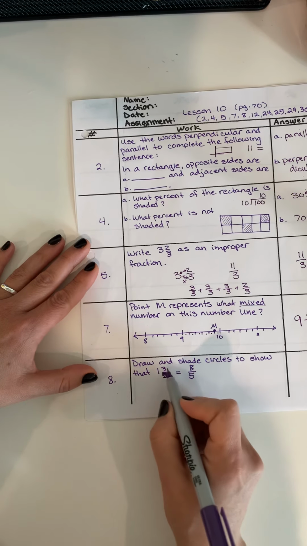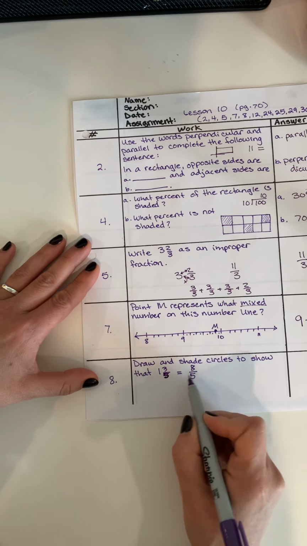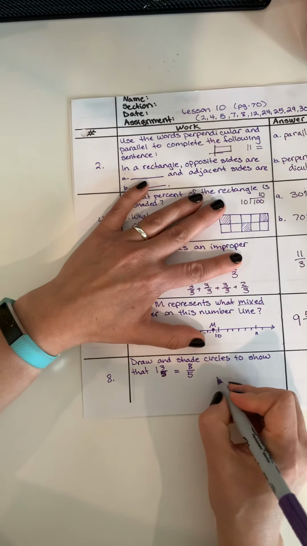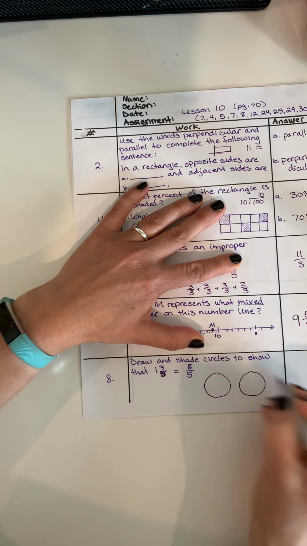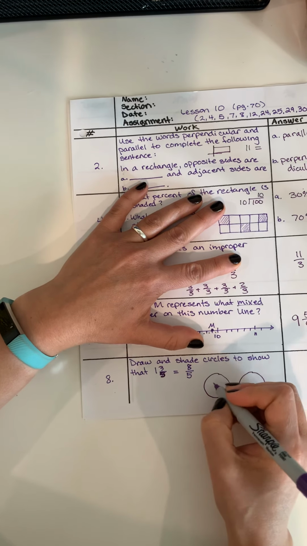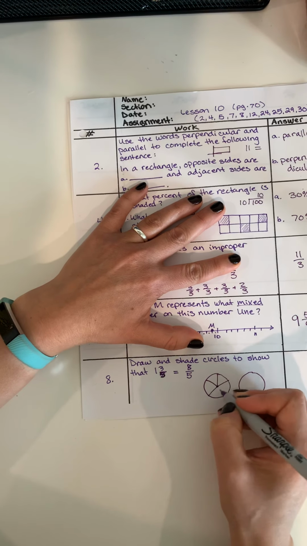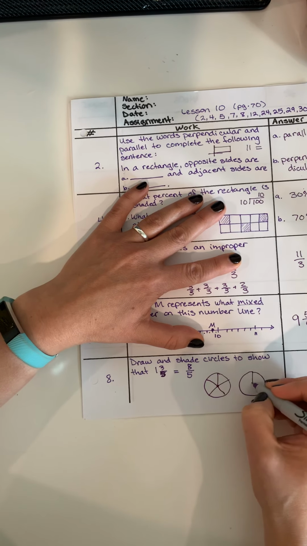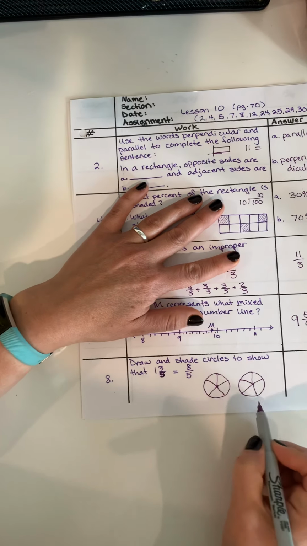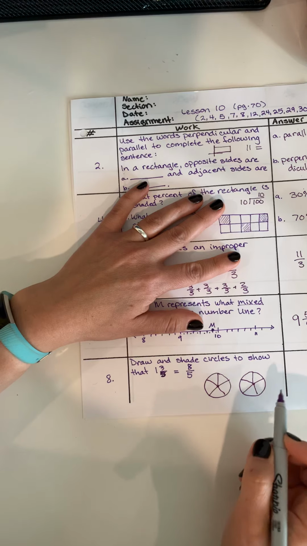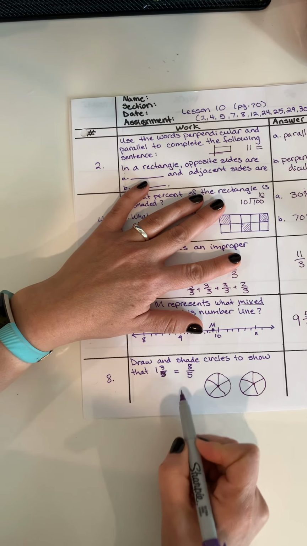Question number 8. Draw and shade circles to show that 1 3/5 is equal to 8/5. So let me draw my circles here. This represents 2 wholes, and then we're going to divide it into fifths. I'm going to do my best to make it look nice and even here, into fifths. All right, so each one of these circles is divided into fifths, and so I want to show that 1 3/5 is equal to 8/5.